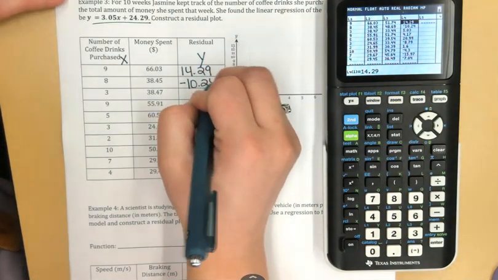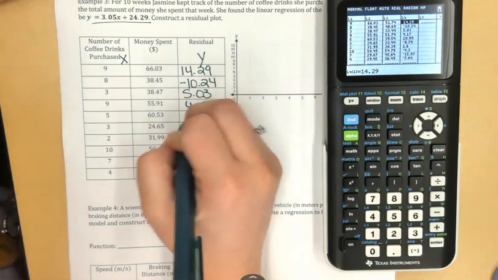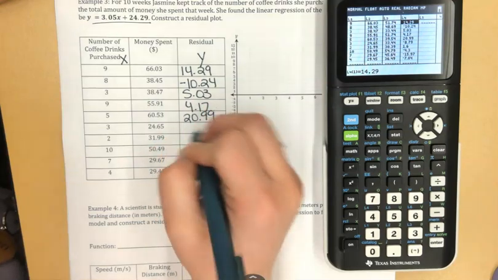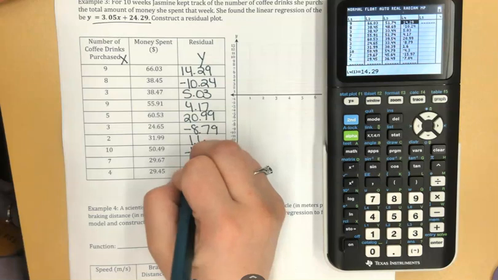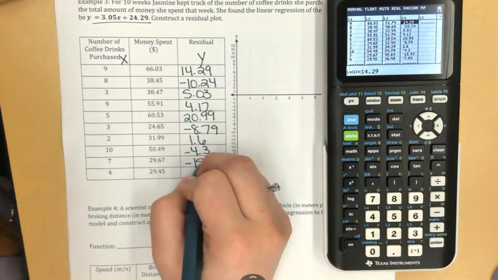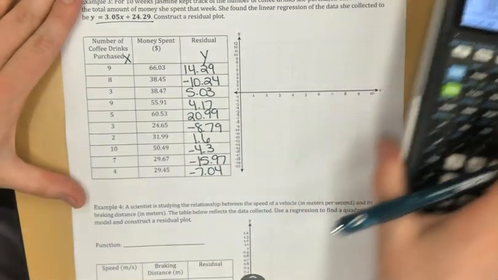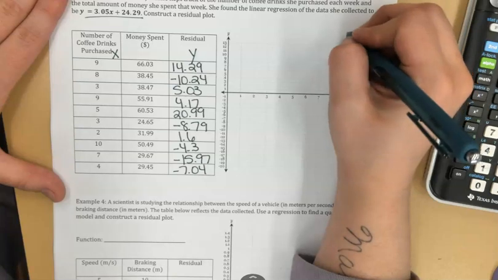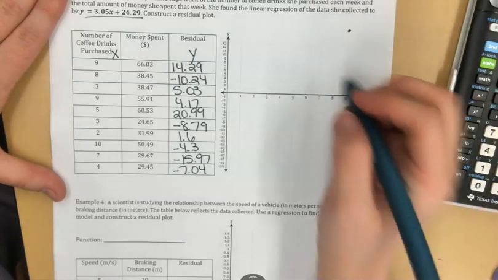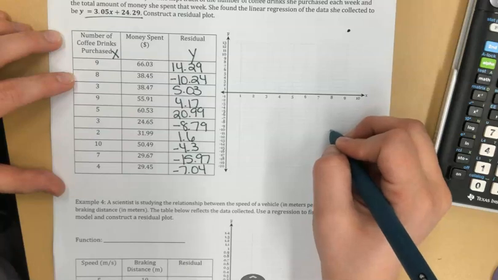Again, this is a scatter plot, so it does not need to pass the vertical line test. You will have some repetition with your X values. And again, I'm just going to go through one at a time, and this one's going to be a little bit off the graph. 8 is at -10 and change.